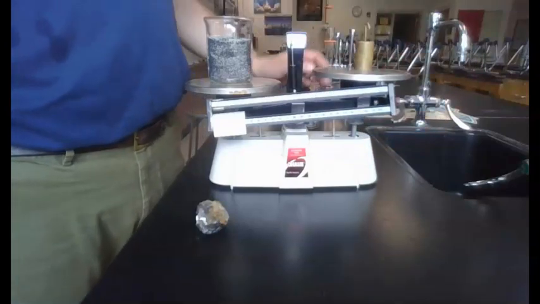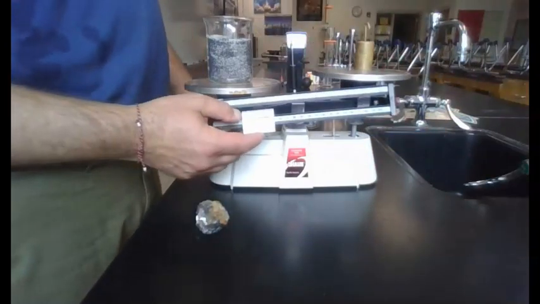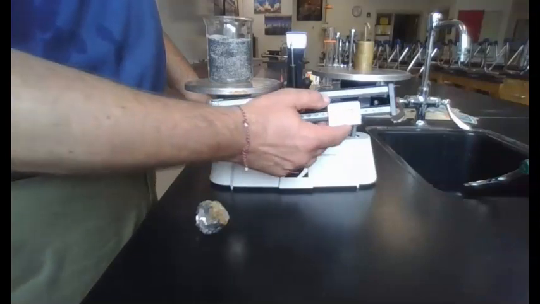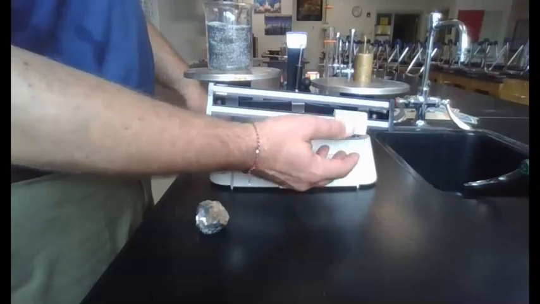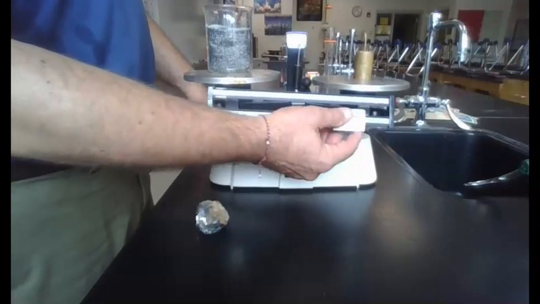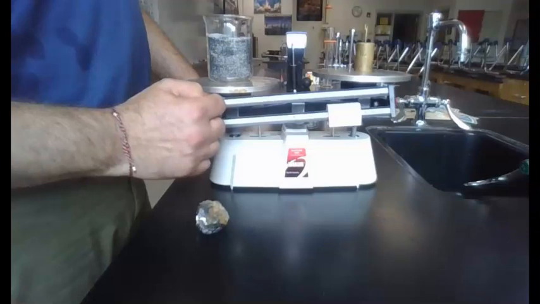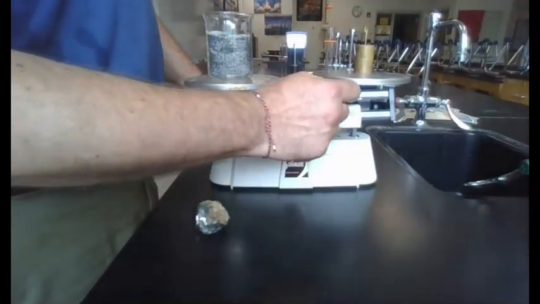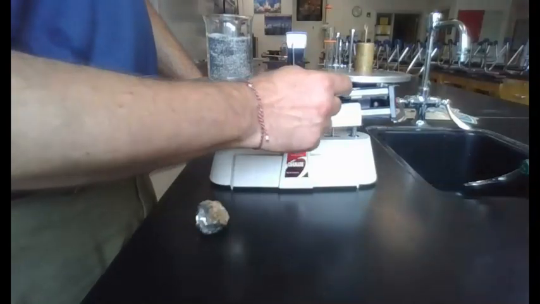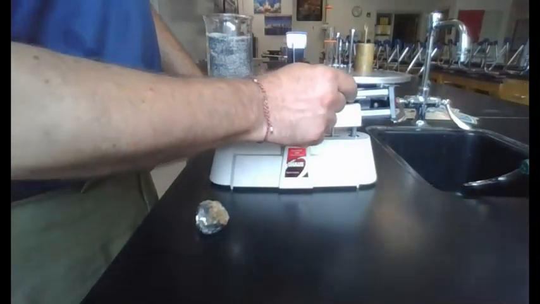I'm going to put 200 grams here. And then, as I go up to, whoop, 1 too many, still too many, 1 too many, slide that forward. A little more, we got to get that 0 on the line.